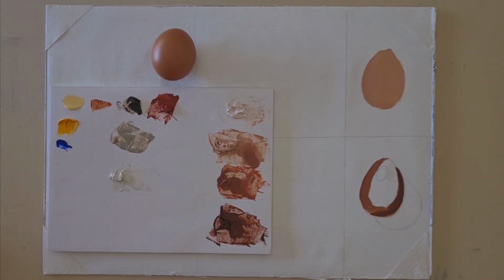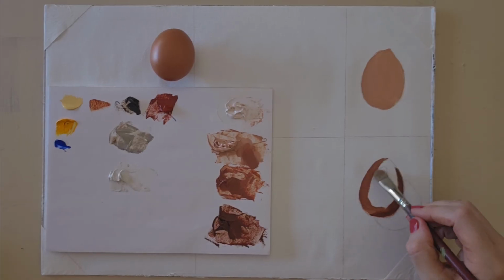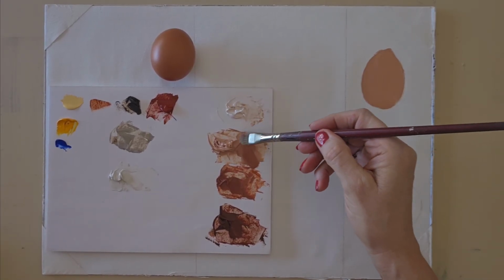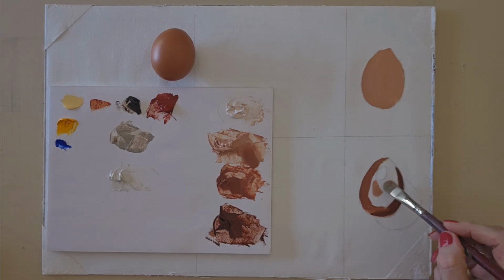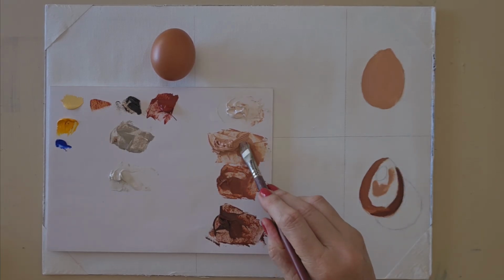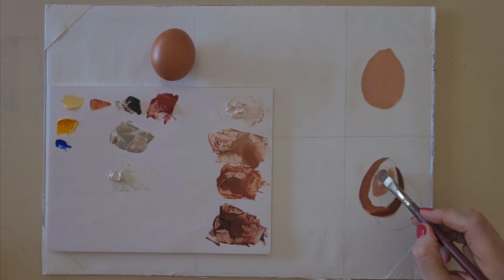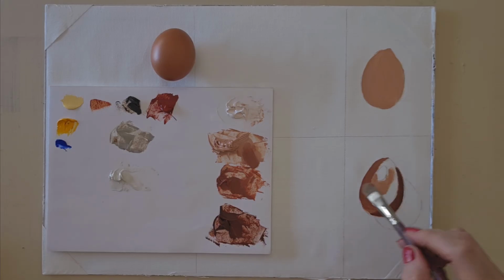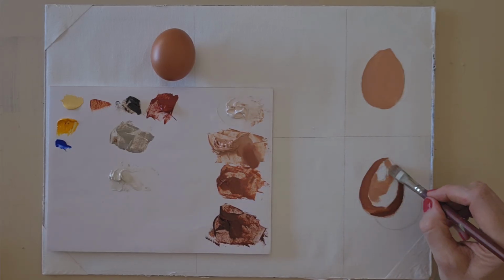So there's that tone, and now I'm going to add the lighter value here. My third value, I'm just working with 4 tonal values and 4 planes at present. You can use more if you want.